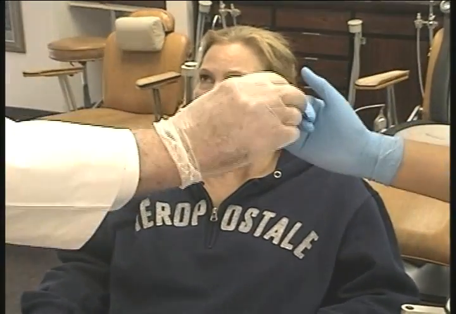Okay. Her opening has increased to 46 millimeters. Yesterday it was 41 millimeters. That's a 10% improvement, just like that. We're going to do a final adjustment and then send this young lady back to Cleveland.